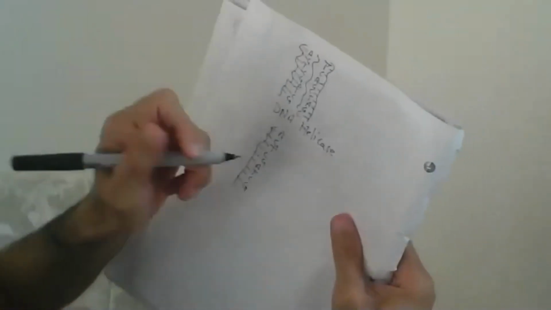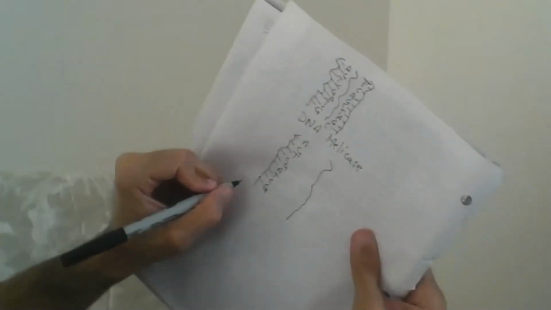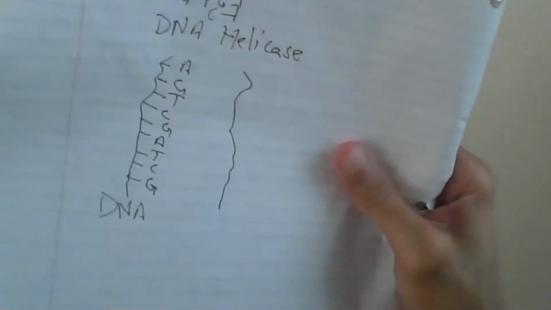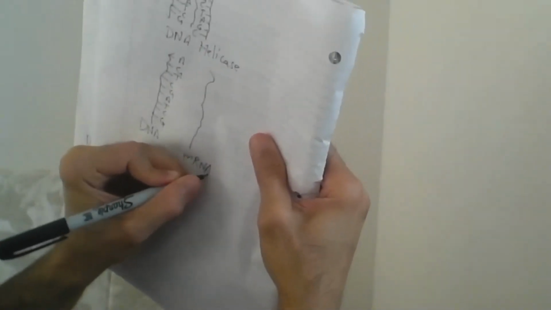So this is the unzipped half of the original DNA molecule. Okay, so what happens next in this step is that another molecule lines up right next to it, okay? This was our DNA molecule, half of the original DNA molecule. But the other molecule that is lining up next to it is a messenger RNA molecule, okay?